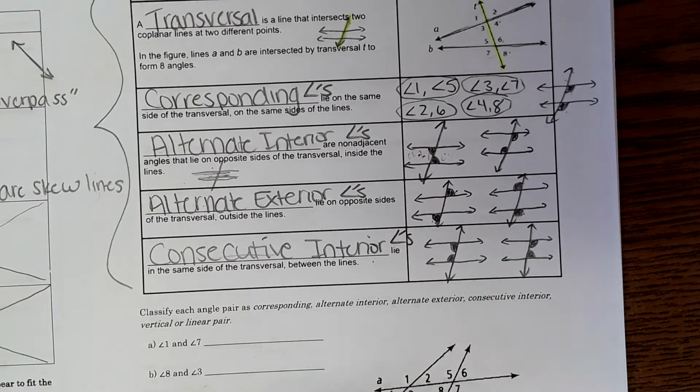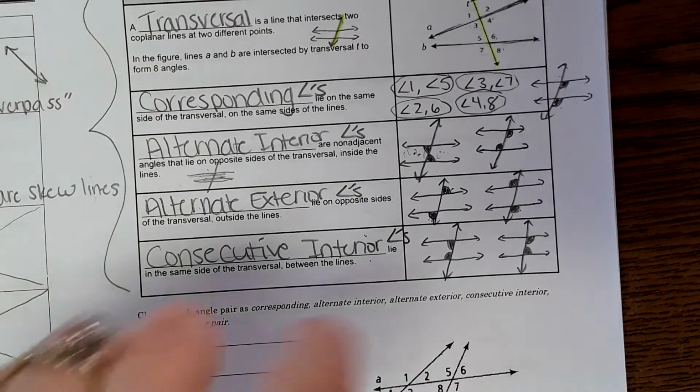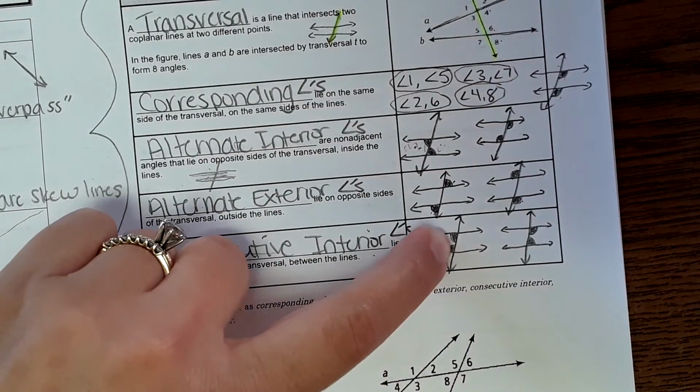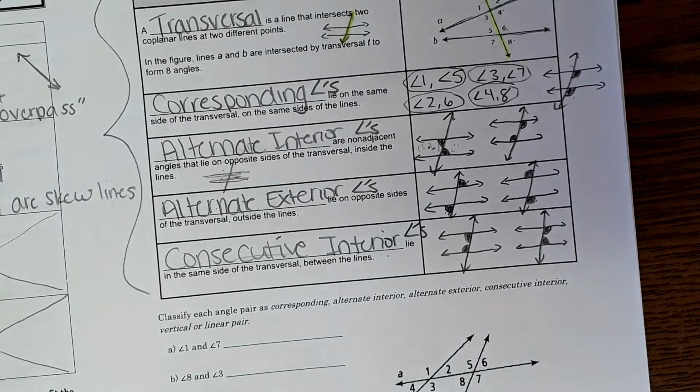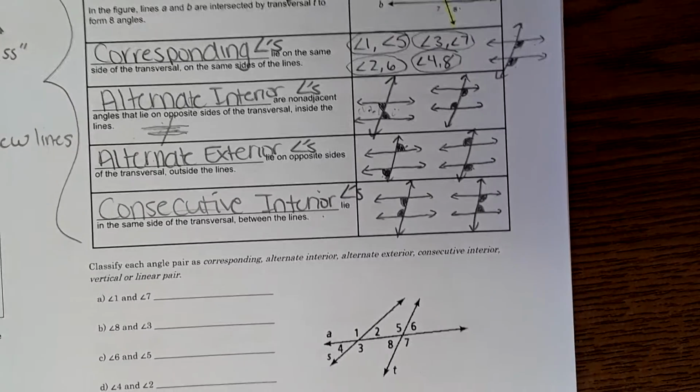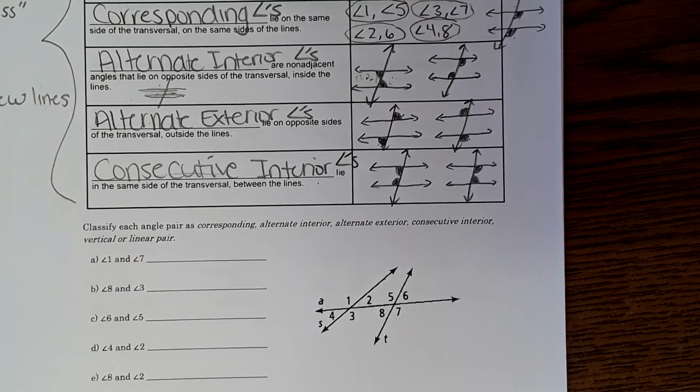Those angles, again, not something that you need to know right now, but on Monday we're going to focus on those angles are supplementary, the consecutive interior. So then we can use that to solve for angle measure as well.